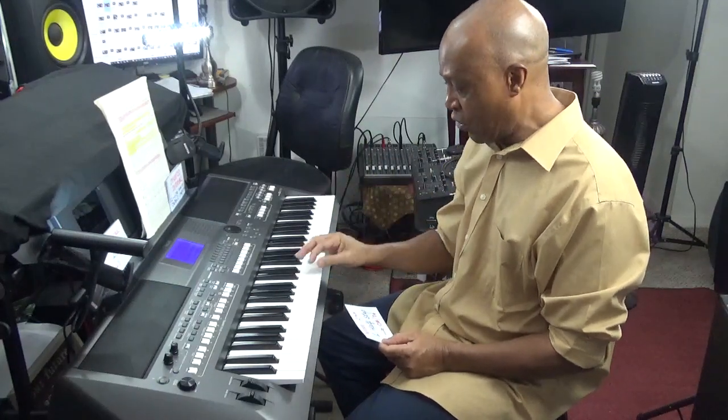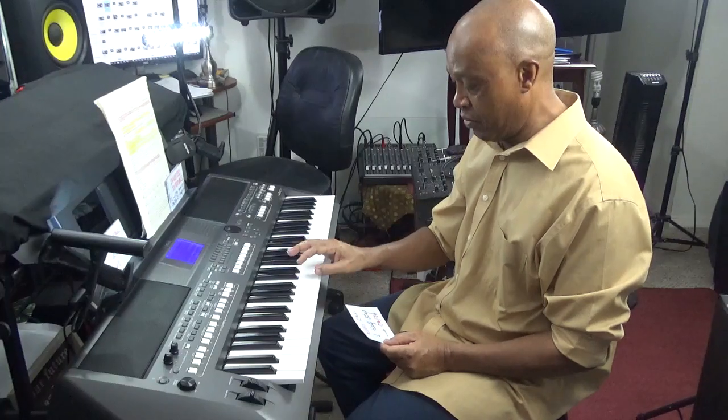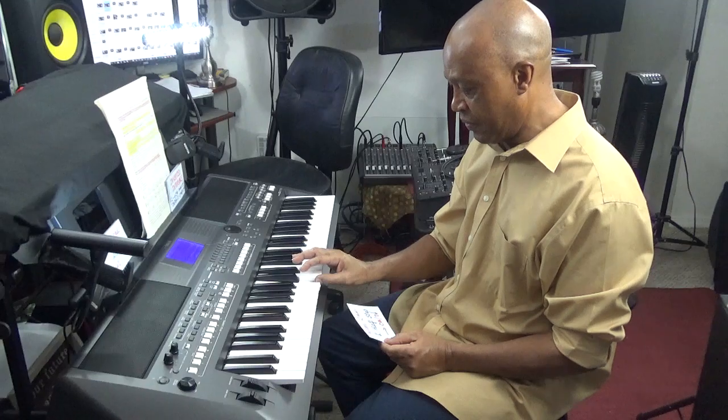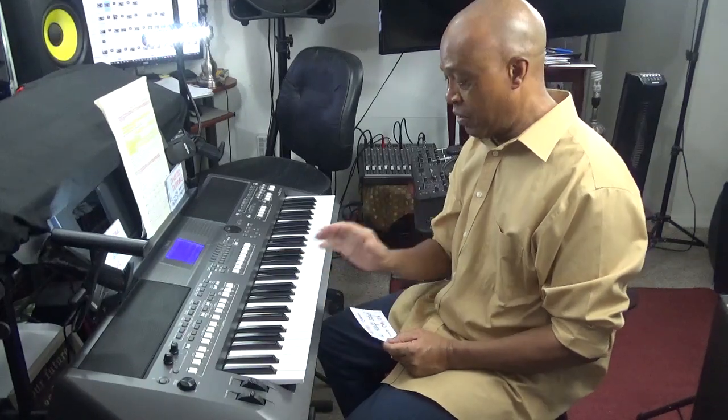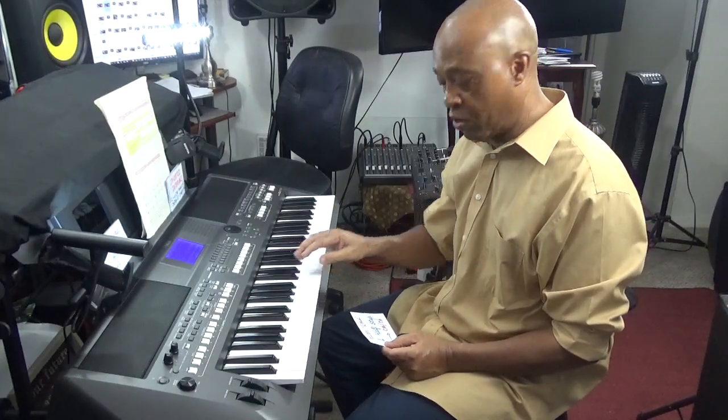So the note closest to middle C is C sharp. When I play C sharp, I play only one half step. And because that interval C to C sharp, or D flat, has only one half step, its name is minor second.